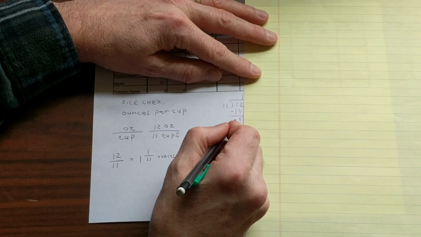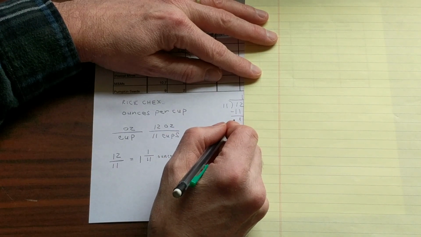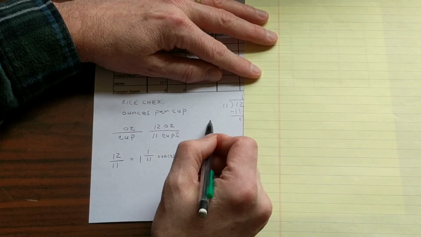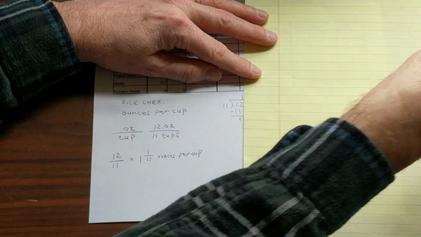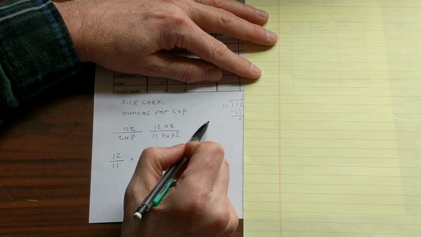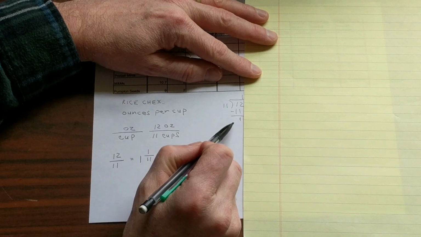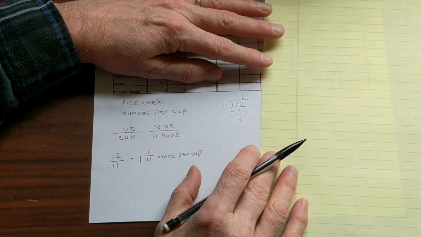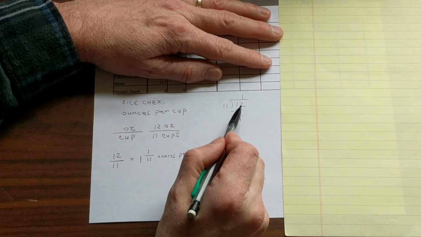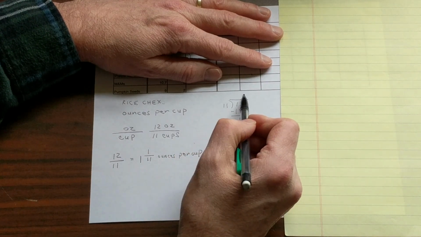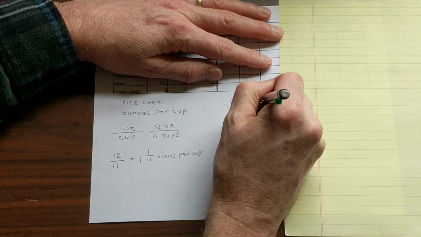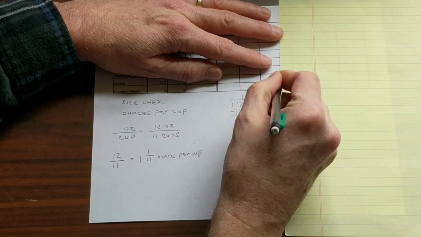Some people like to put the 0 there. You don't really need to. If it's a 0 on this end, or a 0 on that end after a long decimal, you don't really need it, but it doesn't hurt anything if it's there. Okay, so let's look at our answer. 11 into 12, or 12 divided by 11, is 1, remainder 1. That's one way to look at it.